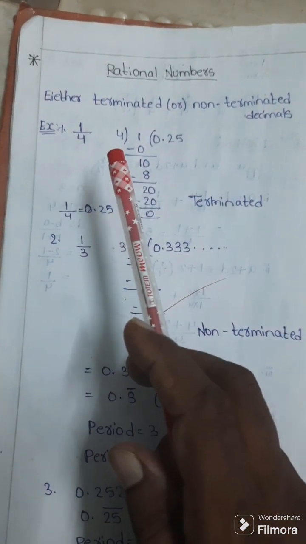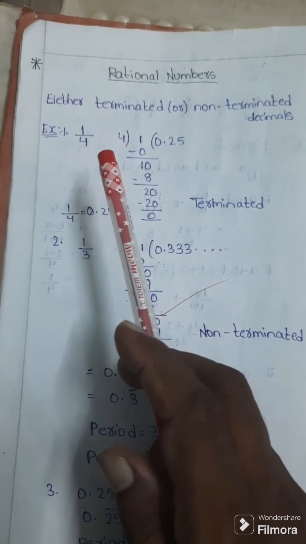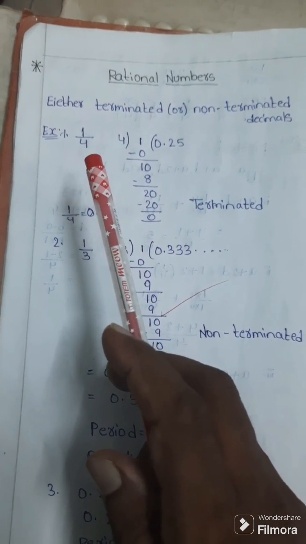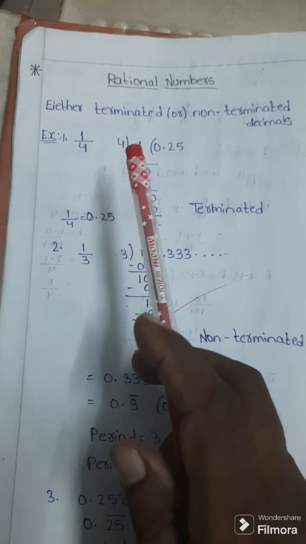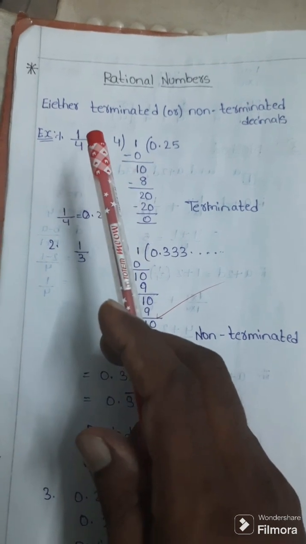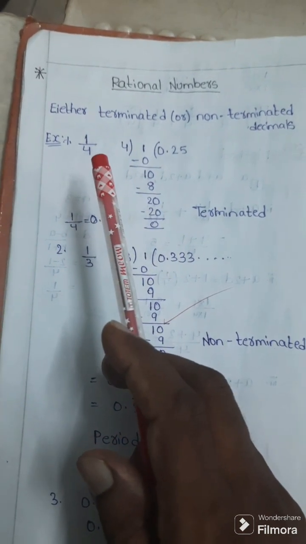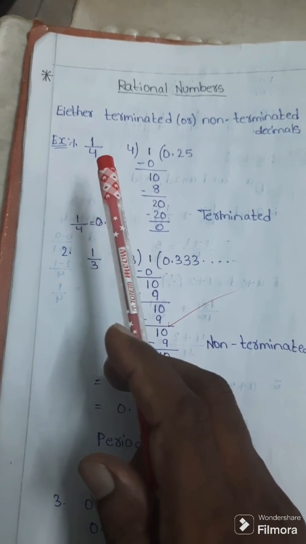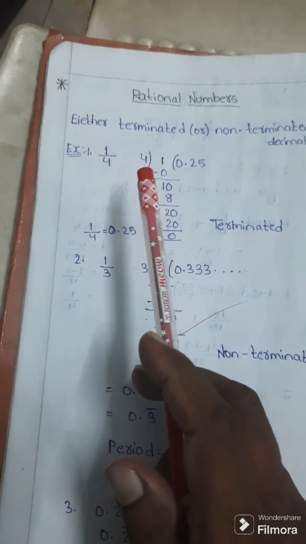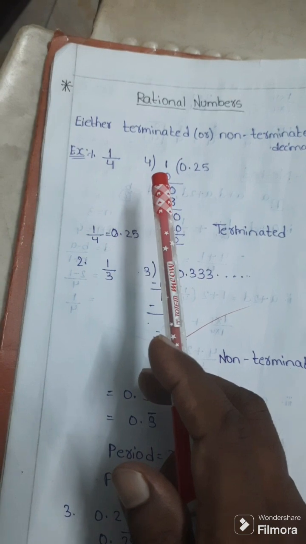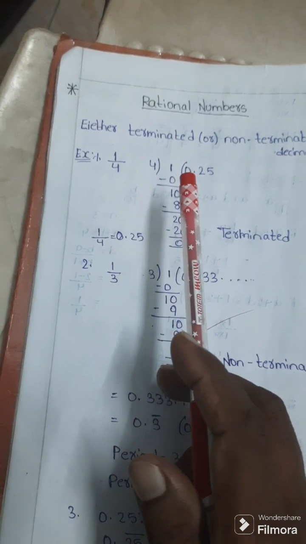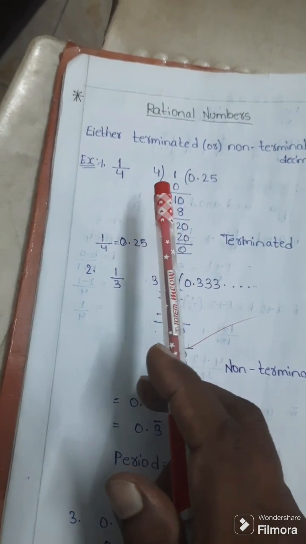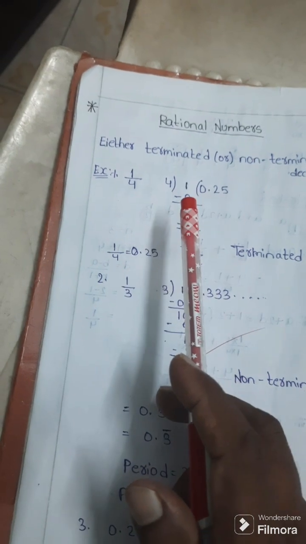Terminating decimal fraction: I am giving one example, 1 by 4. Here the numerator is 1 and the denominator is 4. That means 1 is divided by 4. You can't divide directly, because 4 ones are 4, which is more. That's why we take 4 zeros are 0 first.